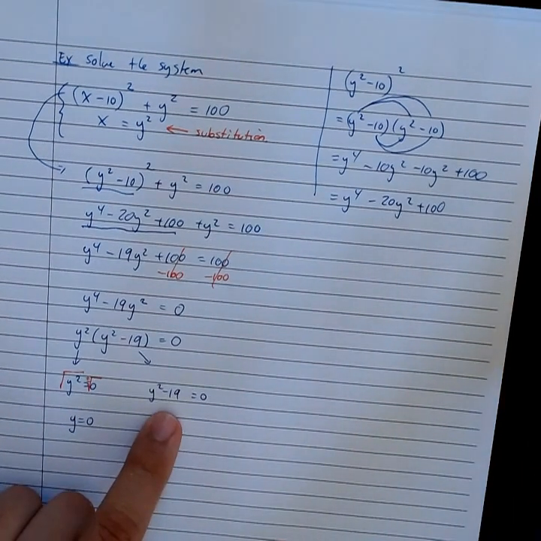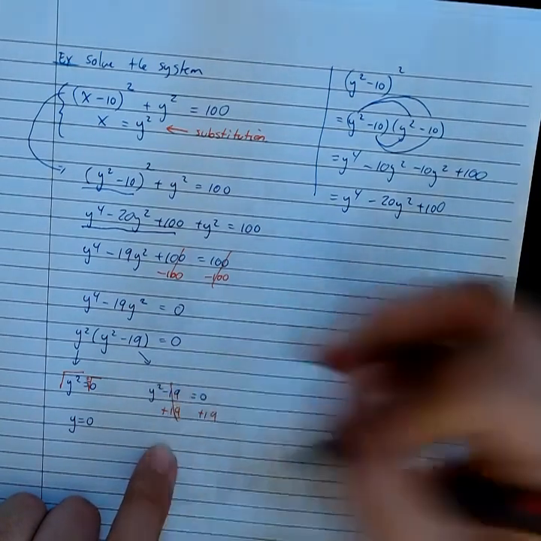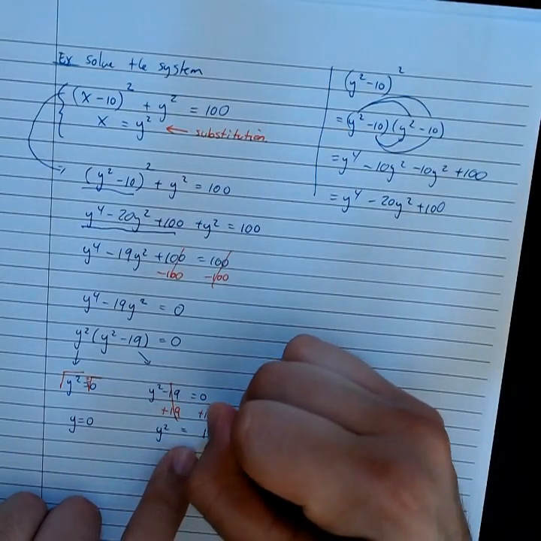Over here, I can extract the square. Let me add 19 to both sides. That makes that go away, and this will give me y squared equals 19.